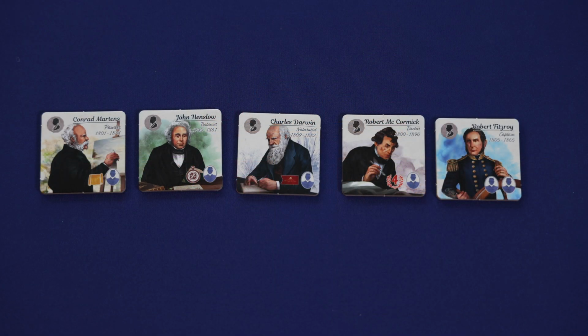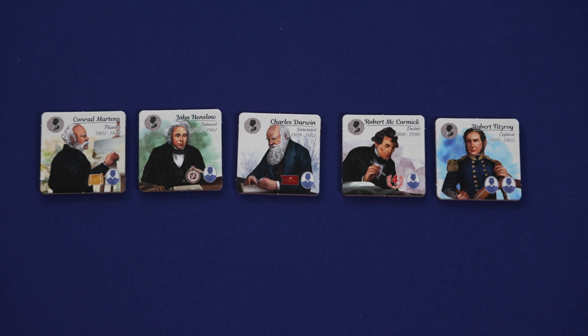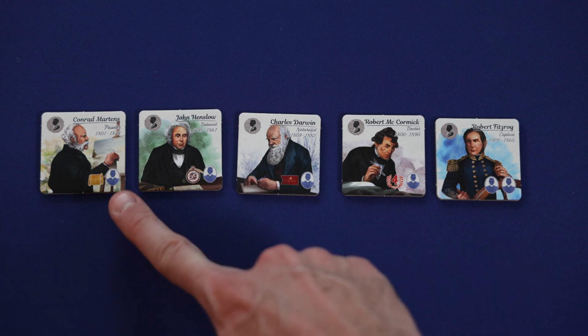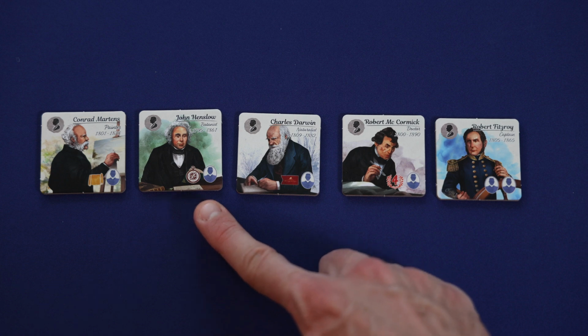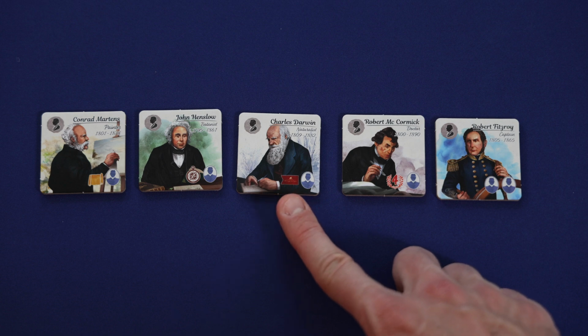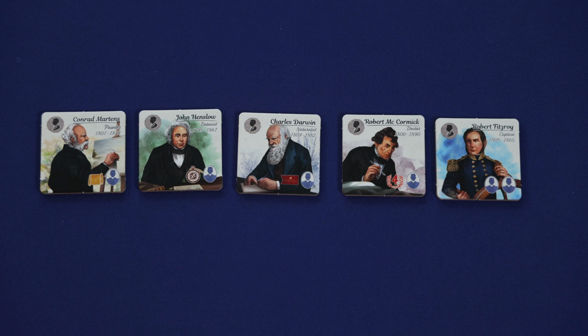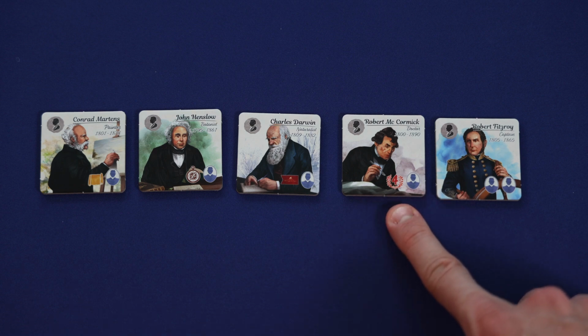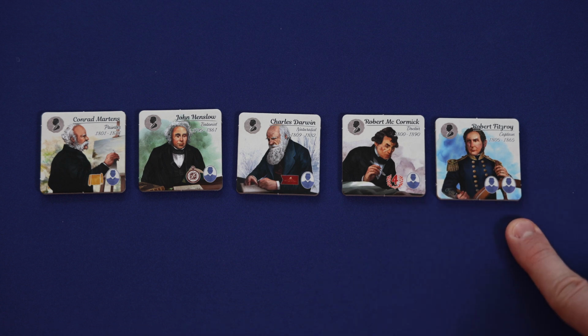Now that we've looked at how to play, we'll briefly look at the 5 character tiles and the bonuses that they provide. Conrad Martins would give you an extra chart symbol to score at the end of the game, and you would be able to hire a guide when you play him. John Henslow would give you a compass immediately when you hire him and also would allow you to hire a guide. Charles Darwin would allow you to immediately gain a theory tile following the normal rules and would allow you to hire a guide. Robert McCormick would give you 4 additional victory points at the end of the game and would allow you to hire a guide. And then Robert Fitzroy would simply allow you to hire 2 guides right away when you place him.